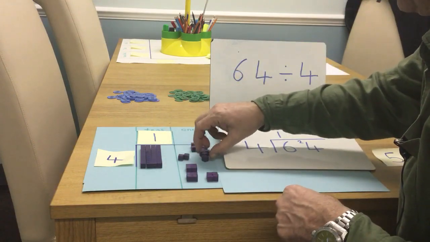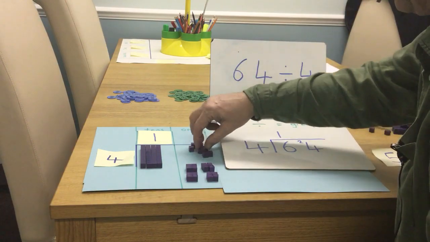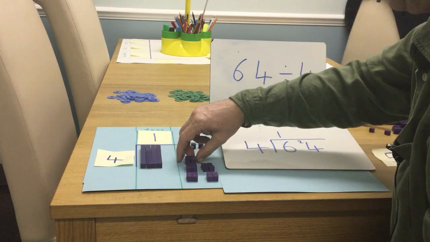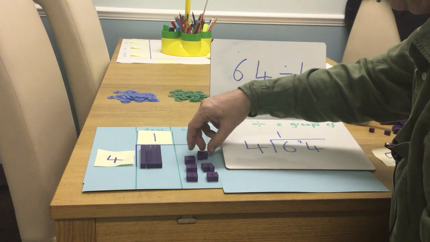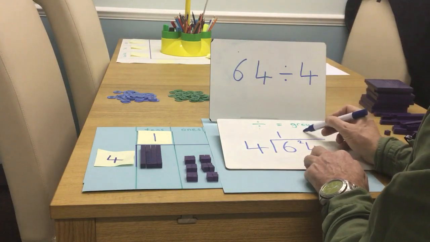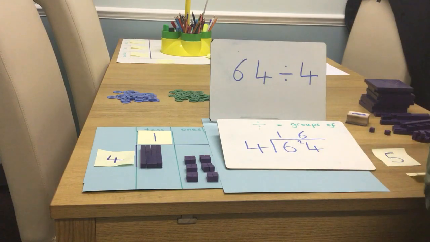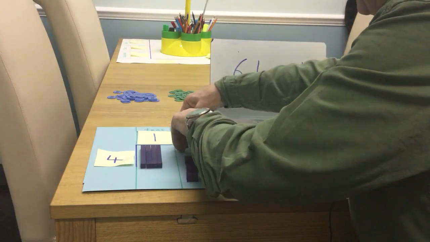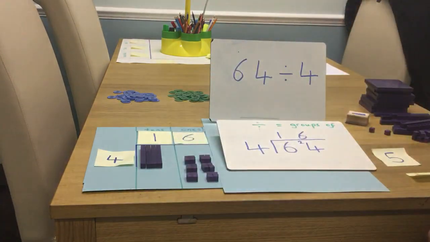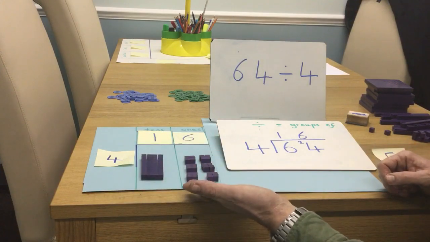3 groups of 4. 4 groups of 4. 5 groups of 4. 6 groups of 4. So in the ones column I write a 6, and to complete my picture here I'm going to add a little 6 into the ones column. So 64 divided by 4 gives you 16, and there's the picture to prove it.